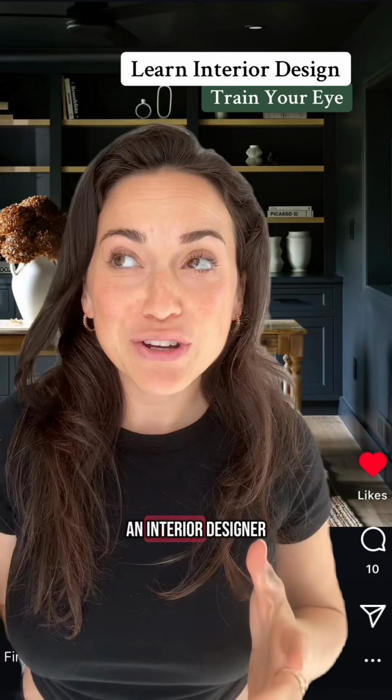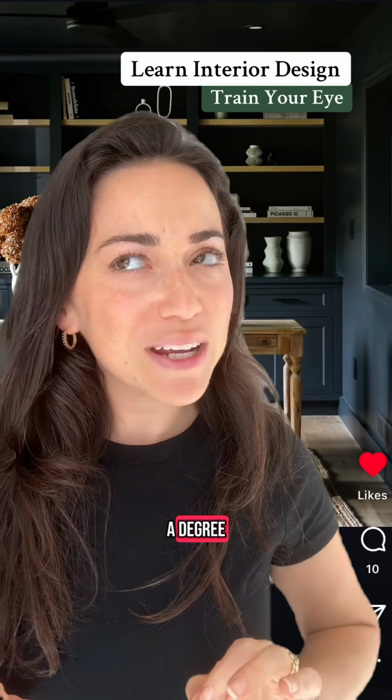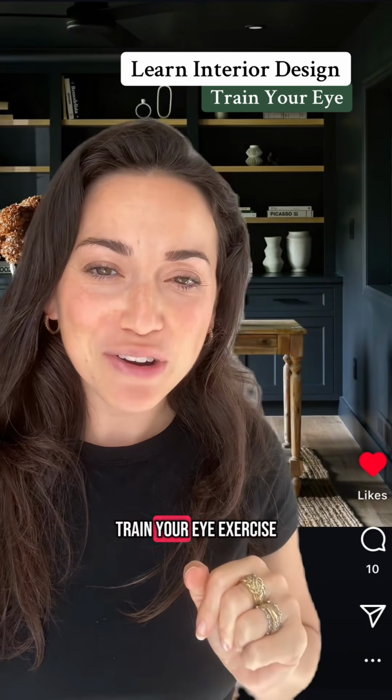You want to be an interior designer without necessarily getting a degree? Let's talk about it in today's Train Your Eye exercise. I'm going to tag the designers and contractors behind these beautiful designs in the captions. I love how they do a balance of bold in a very quiet, comfortable, good energy kind of way in their residential designs. I think they're great designs to use for these lessons.